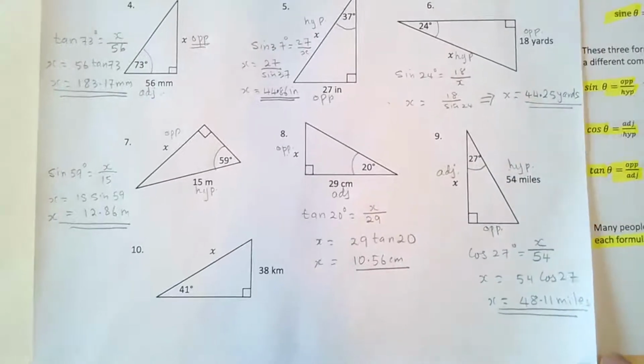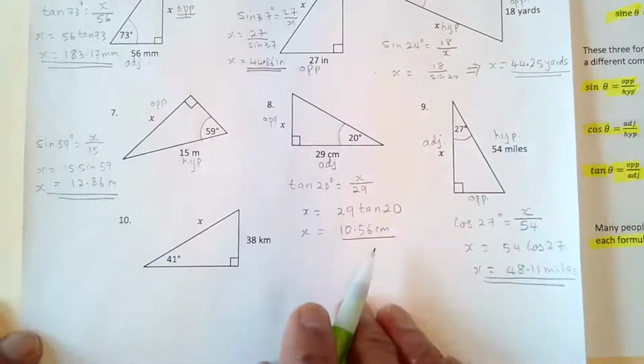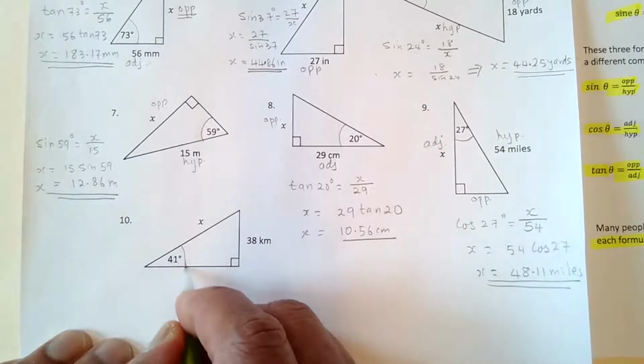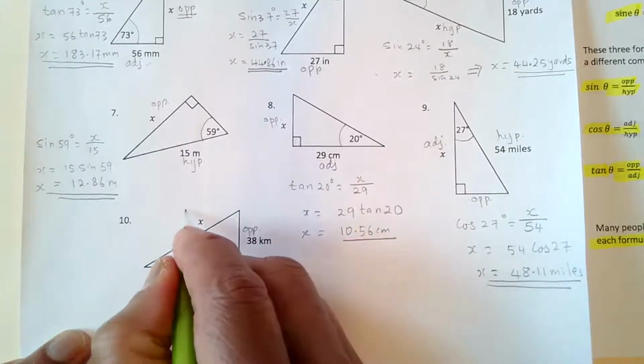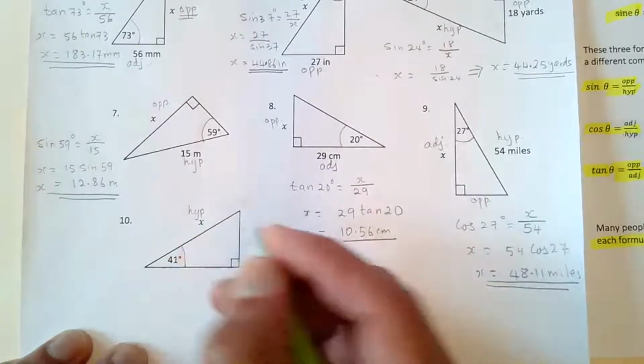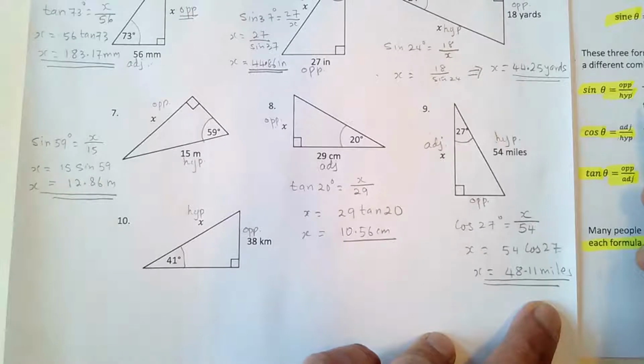And our final question, question 10. Angle, you're given the opposite, and you have to find the hypotenuse. Opposite and hypotenuse would be sine.